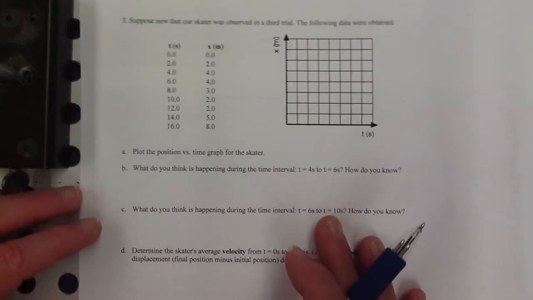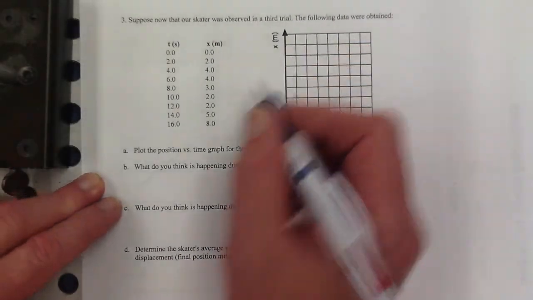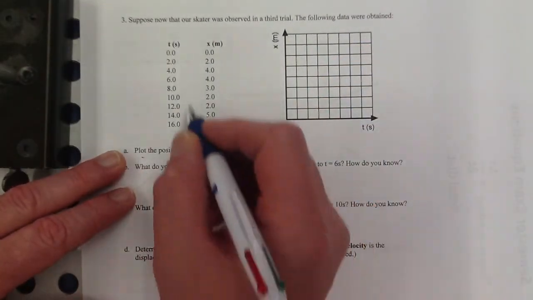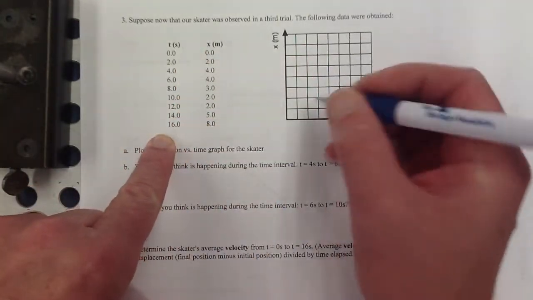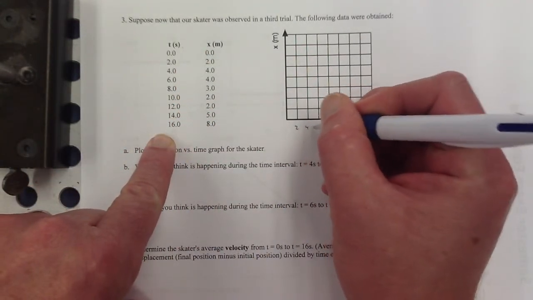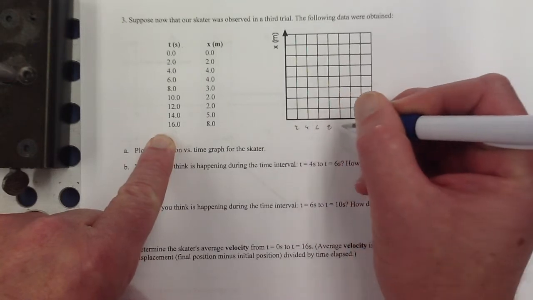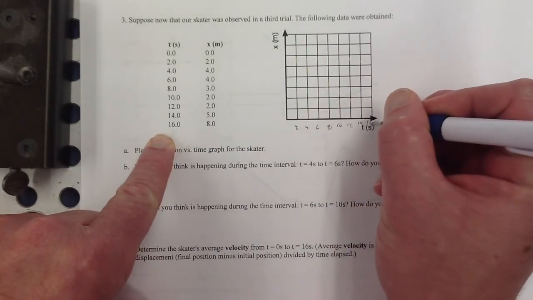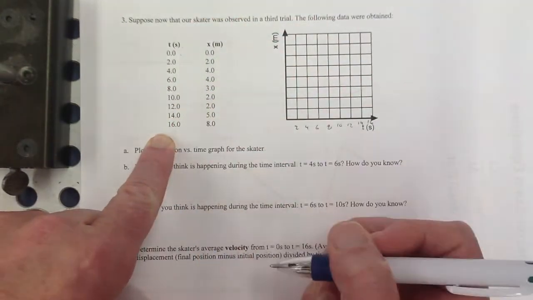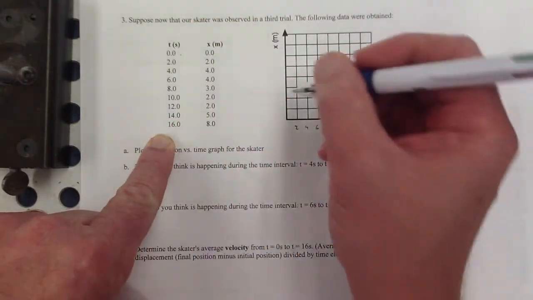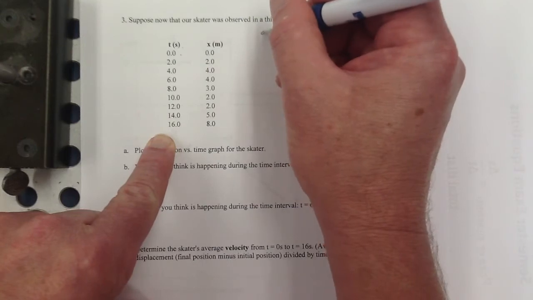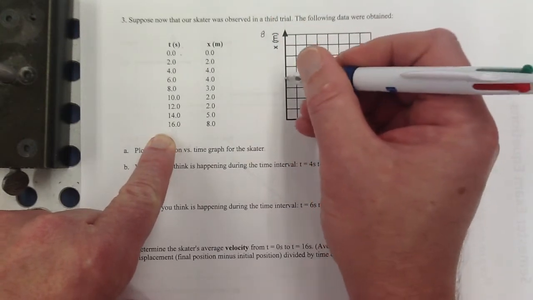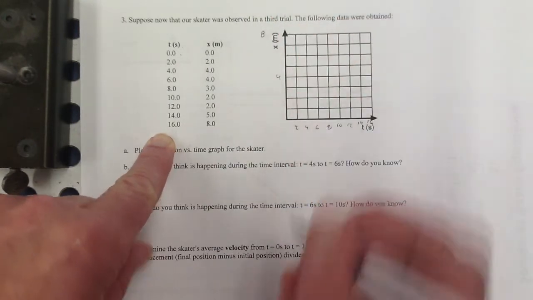Okay, here we go. We got a third trial. Plot the position versus time. Now I got times from 0 to 16. Definitely got to scale by 2s now. And positions going up to 8. So that's how many I have here, right? So 1, 2, 3, 4, 5, 6, 7, 8.